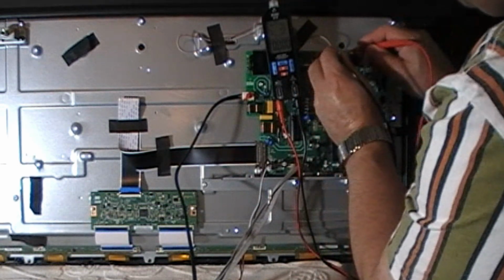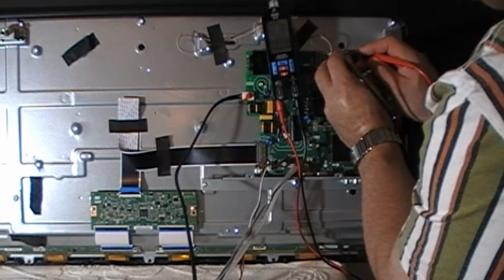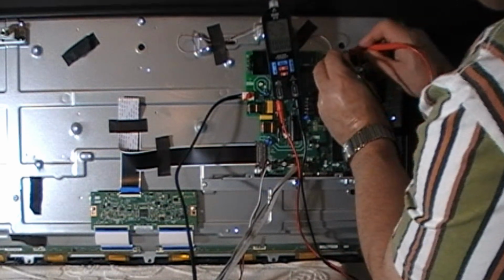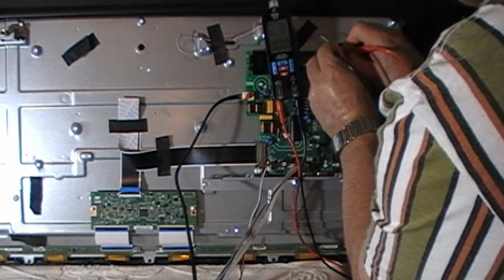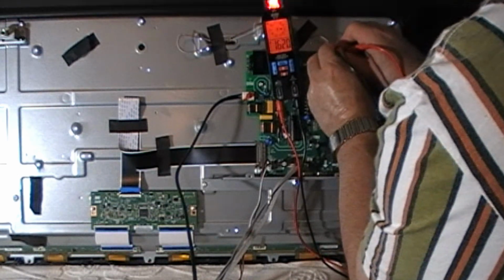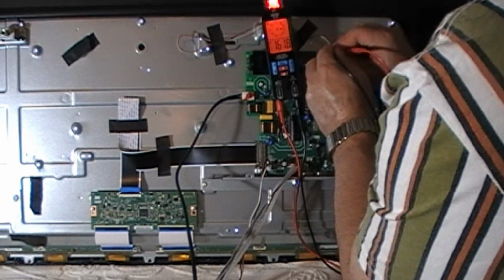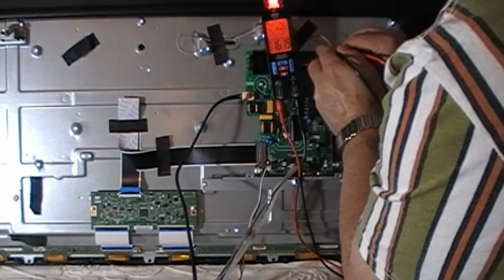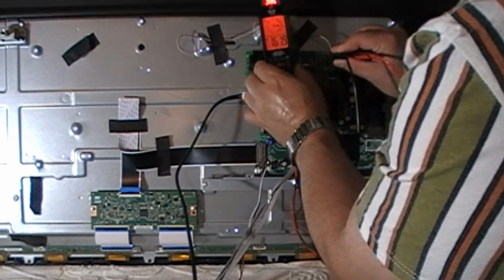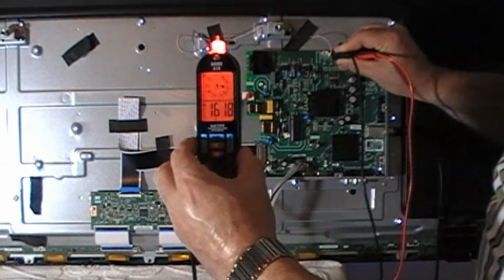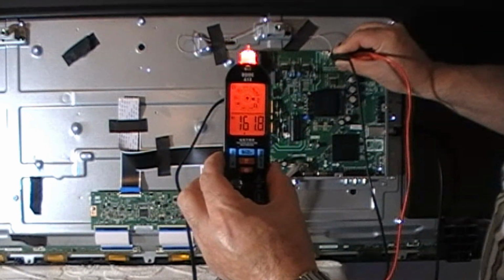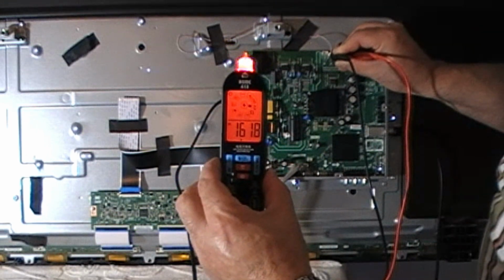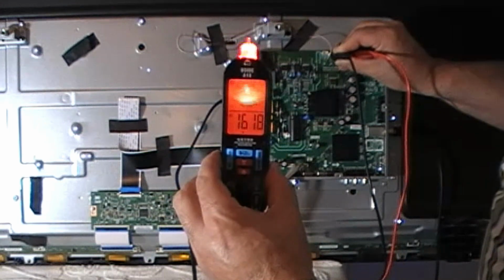So I'm going to take a voltage measurement from the LED lights. Okay, as you guys can see, the voltage reads 161.8 DC voltage.